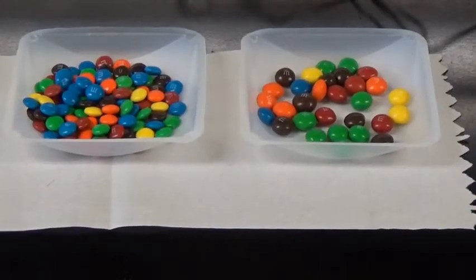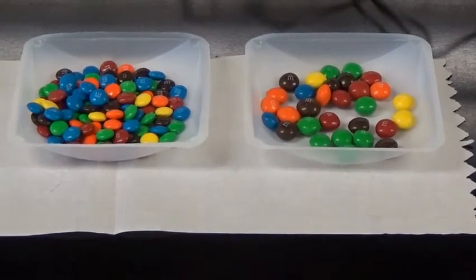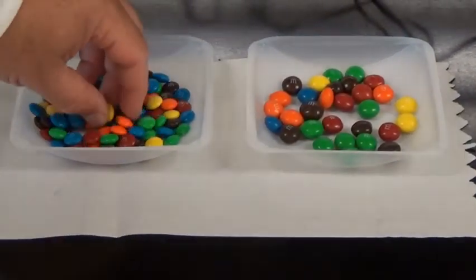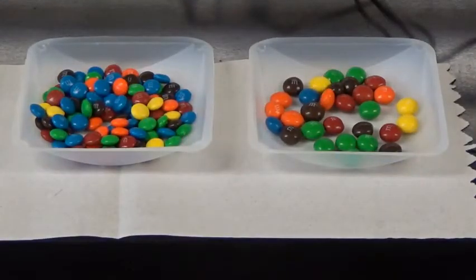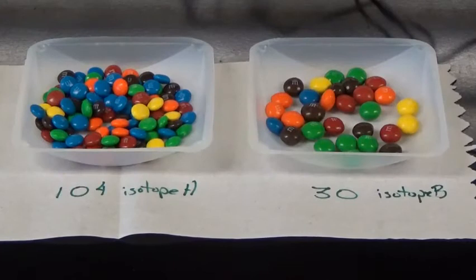Okay, I've separated the two isotopes into the two different bins. In this bin we have the small ones, in this bin we have the larger ones. Now I need to count them. After counting, I've determined that we have 104 of isotope A and 30 of isotope B.